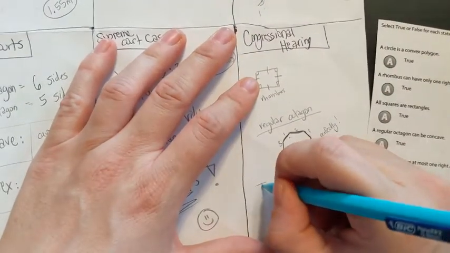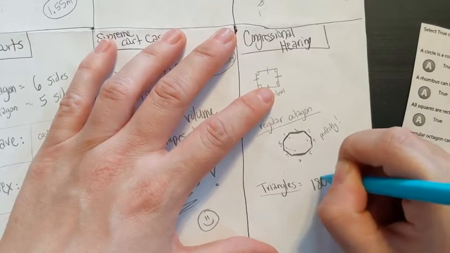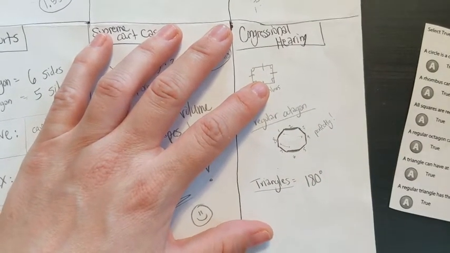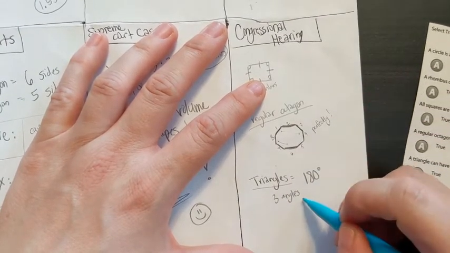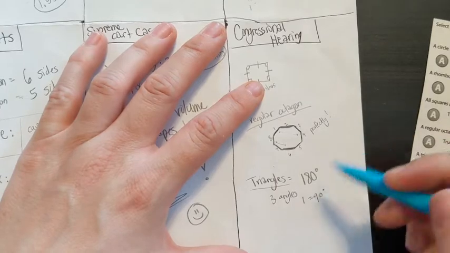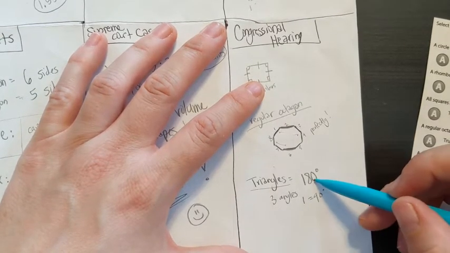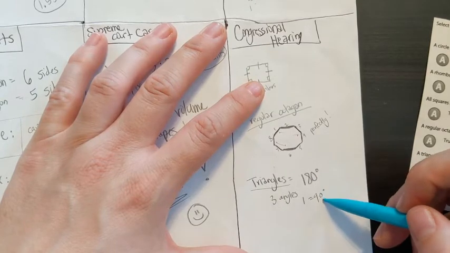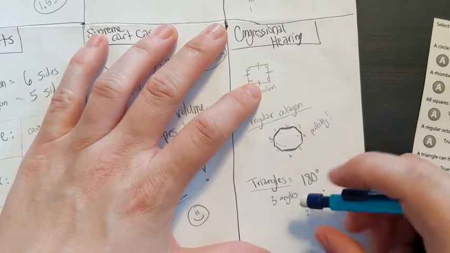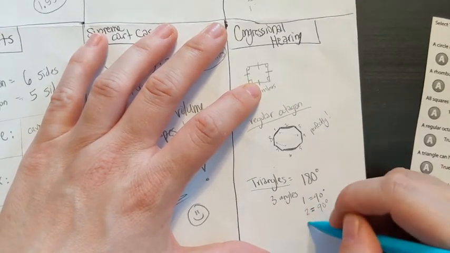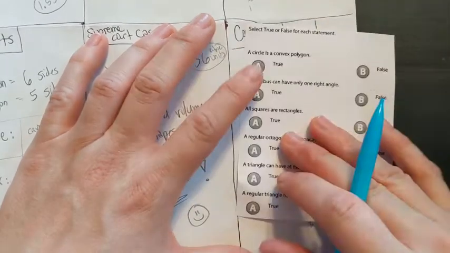A triangle can have at most one right angle. Remember what you know about triangles. Triangles always equal 180 degrees inside, and they have 3 angles. So if one angle was 90 degrees, could another angle be 90 degrees and the other one be something else? Think about what you know. 90 is half of 180. So if angle 2 was also 90 degrees, that would already be 180, and you haven't even left space for another angle. So now you can answer that thinking through it.